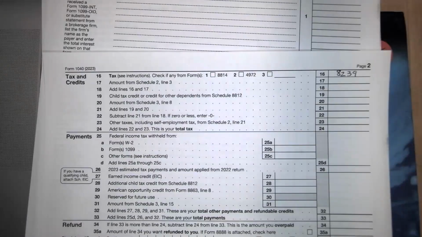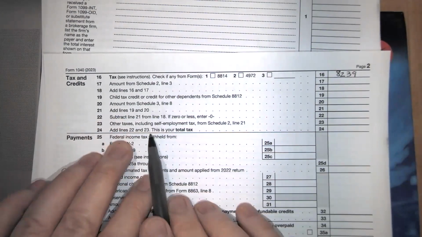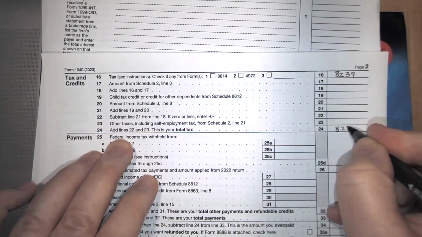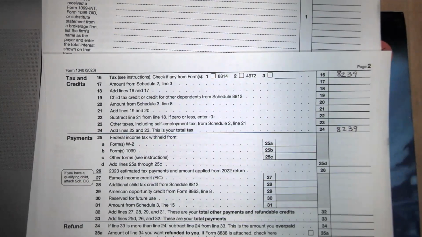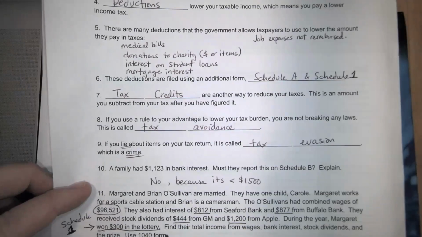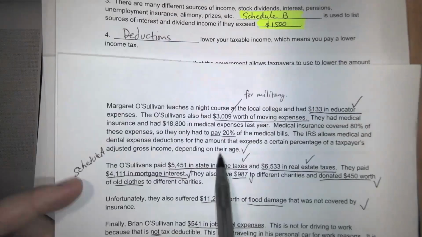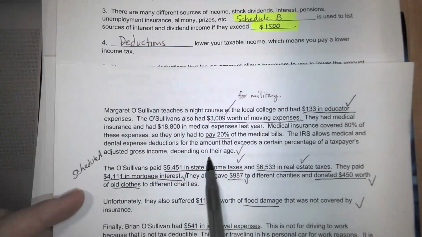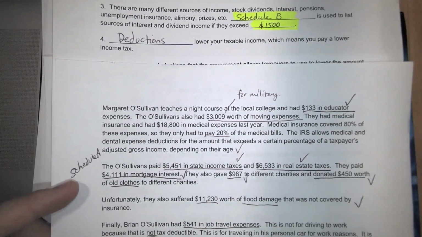Okay, so there's our what we owe. Remember, well, we don't have any child tax credits or anything else in here. So your total tax is 8,239. And then now we go find our federal income that was withheld. So go back to the first page of our notes. And they withheld. They tell us what they withheld. Oh, nope, that's like state real estate. That's weird.